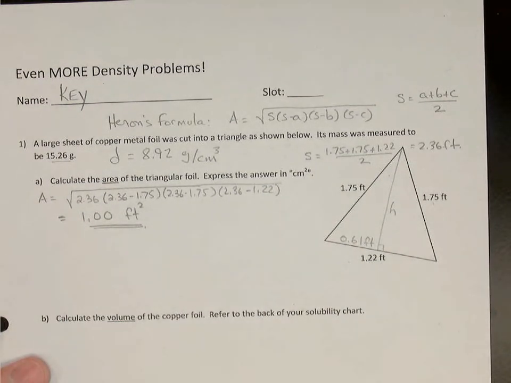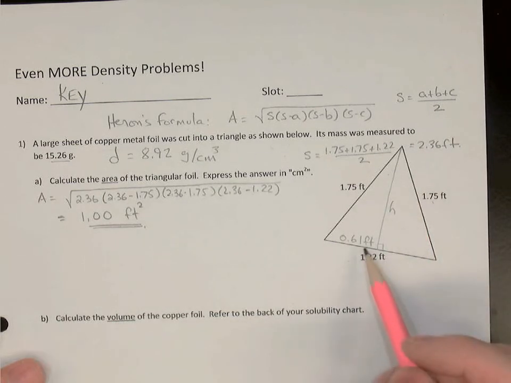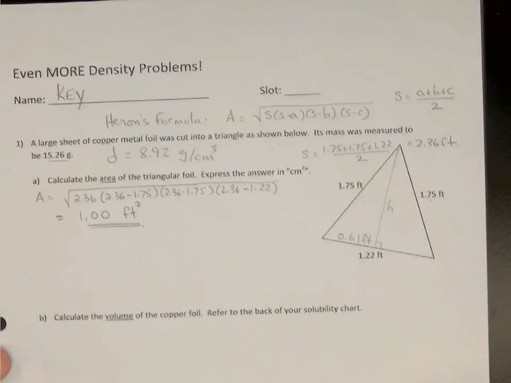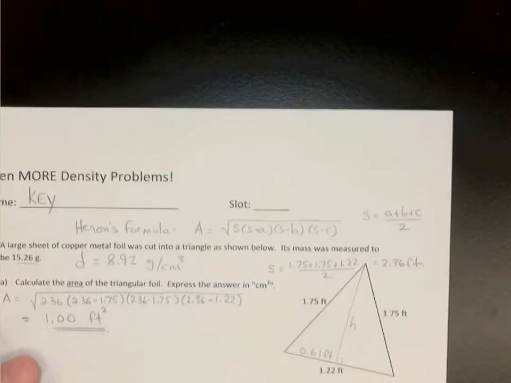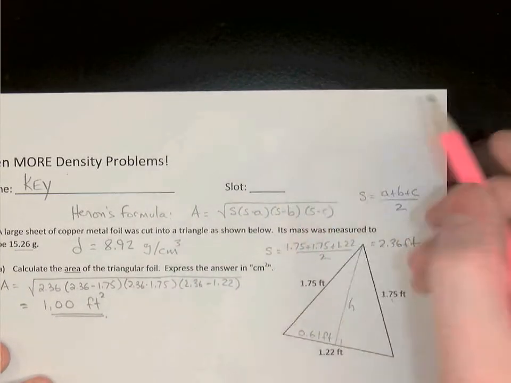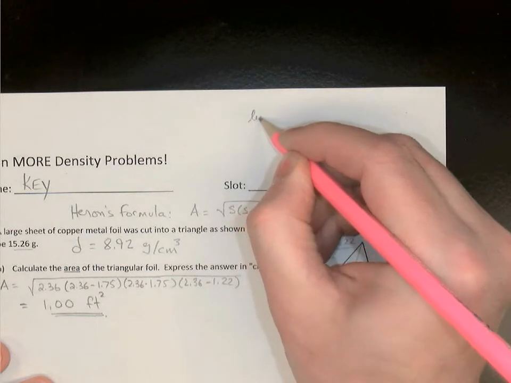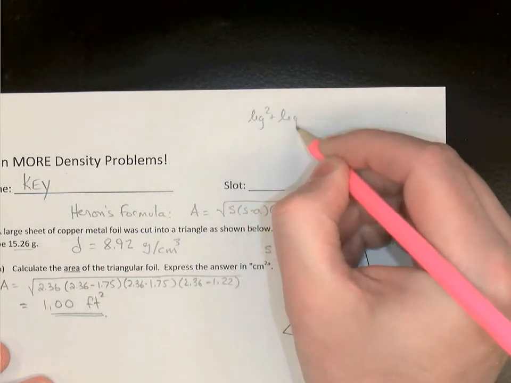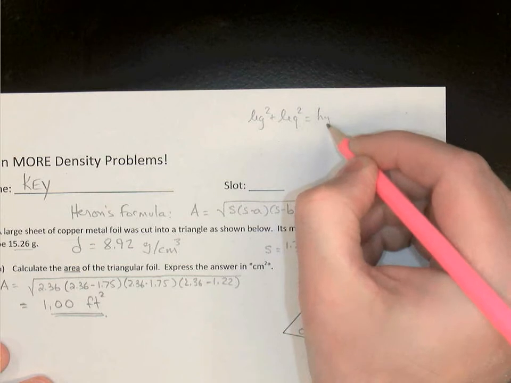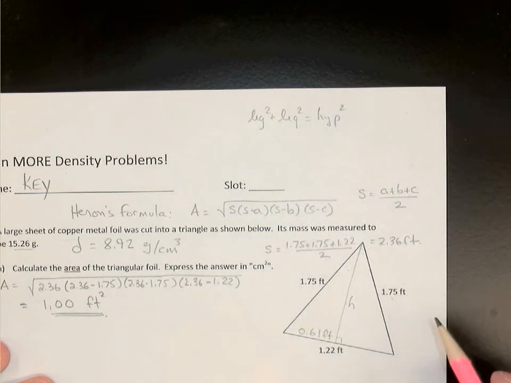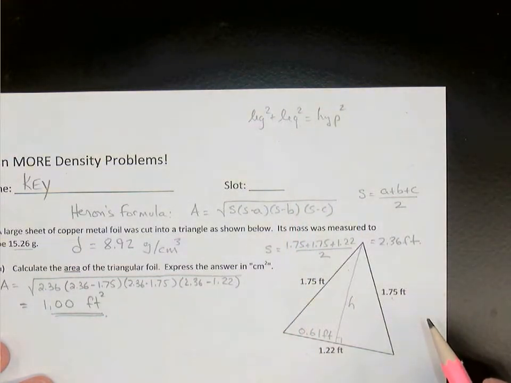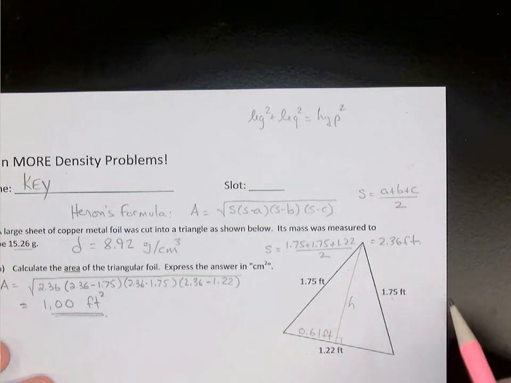That's kind of surprising, actually, that it works out so nicely. If you had done it the other way around, if you had found the height first, maybe I'll do that up here at the top of the page for those of you who did that, Pythagoras would have said leg squared plus leg squared is the hypotenuse squared. Square of the two legs equals the square of the hypotenuse in a right triangle.